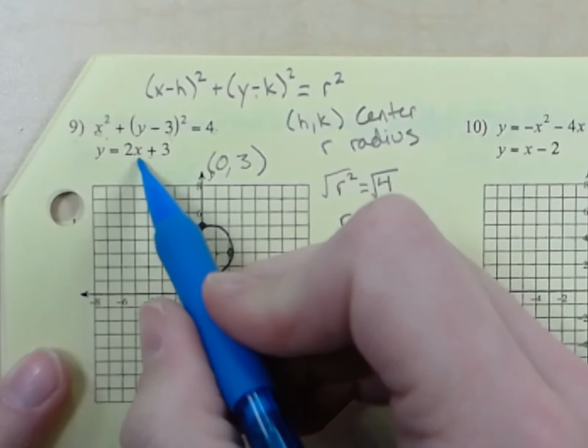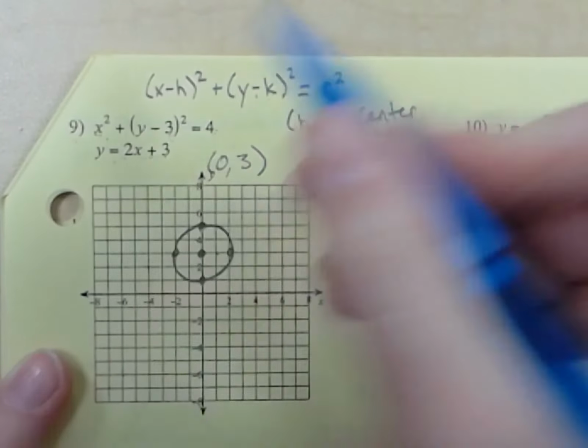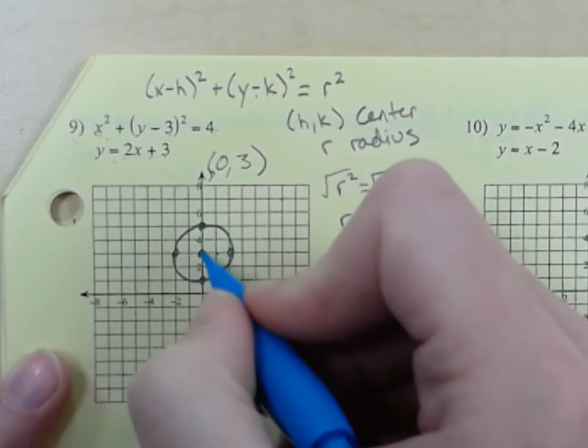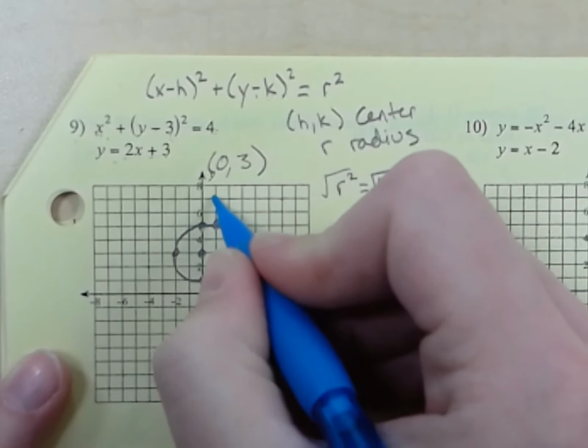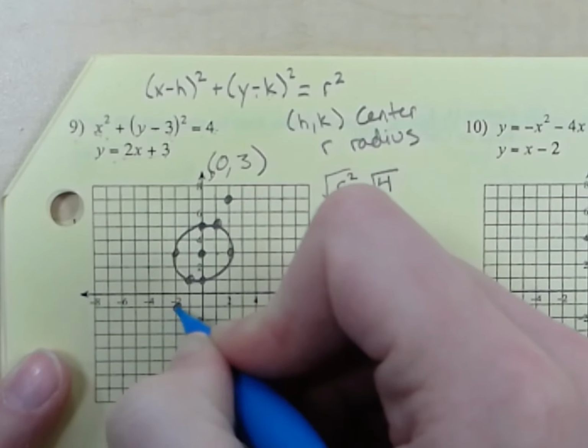Okay, now I'm going to draw the line. Remember, here's our slope. Here's our y-intercept. So I'm going to start at positive 3, up 2 over 1, 2 over 1, down 2 over 1.